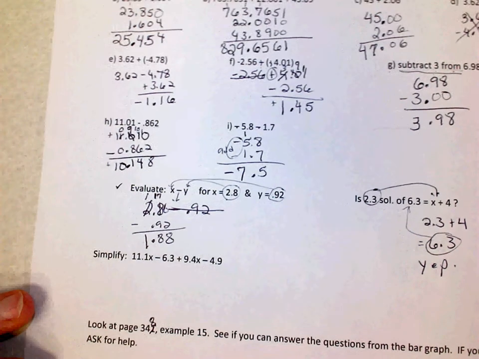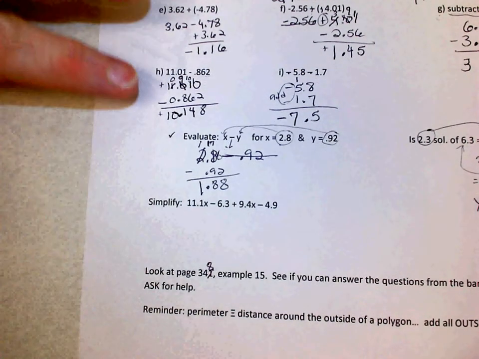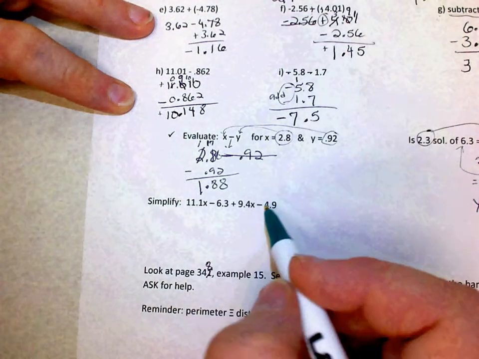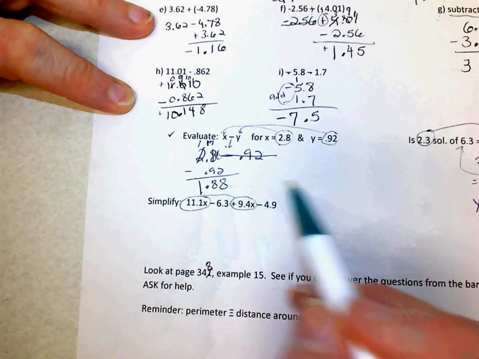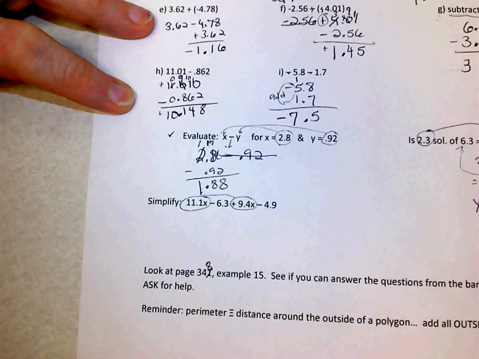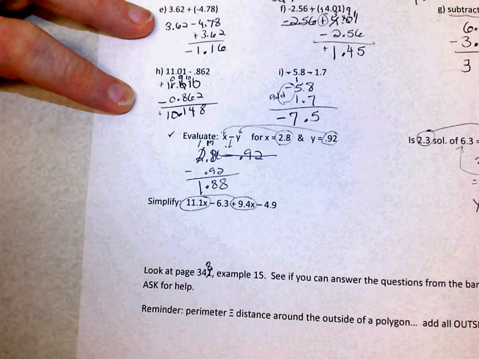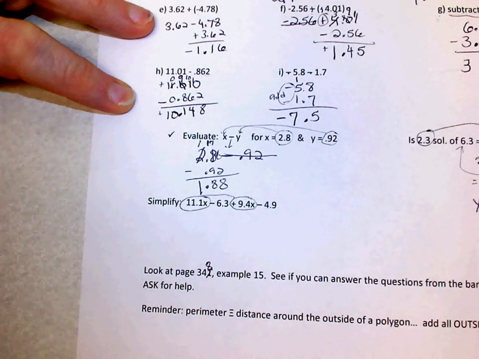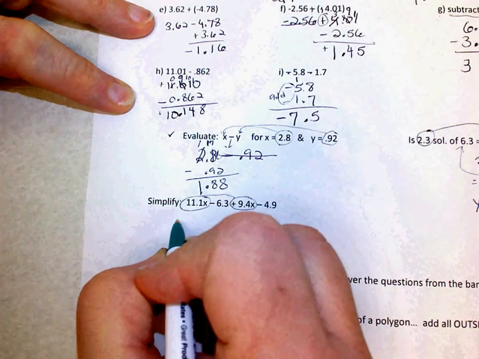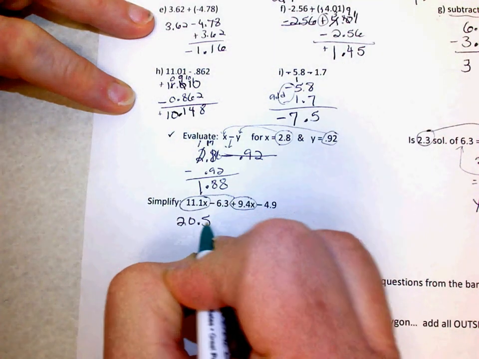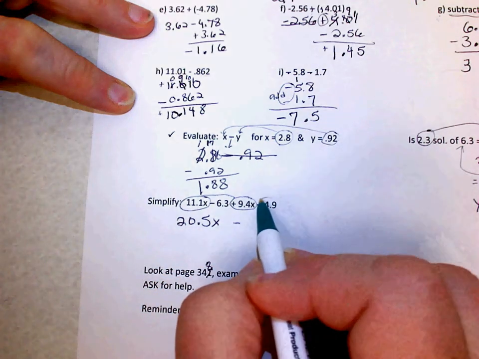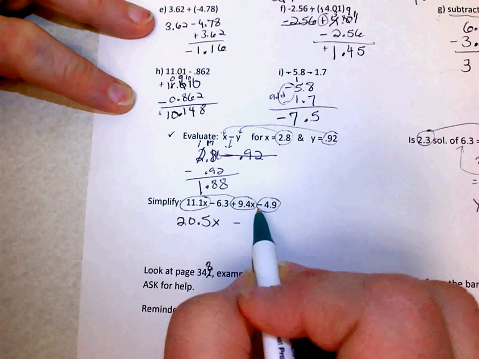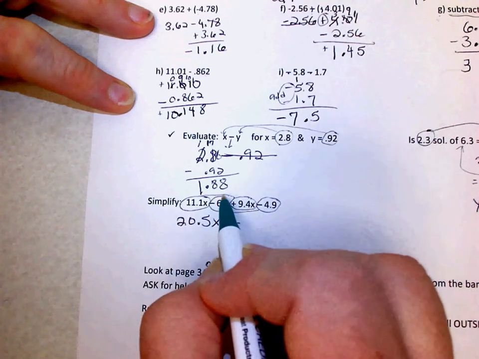Now, simplify. These x's are on the exact same side of the equals. And I'm going to use a calculator, so I'm going to cheat a little bit. 11.1 plus 9.4 gives us 20.5x minus, and then negative 4.9 and minus 6.3.